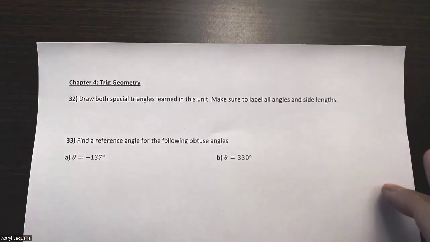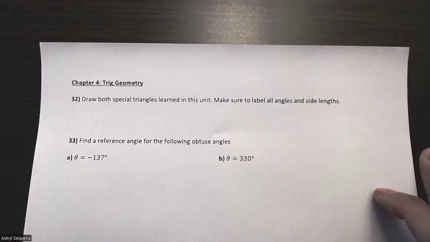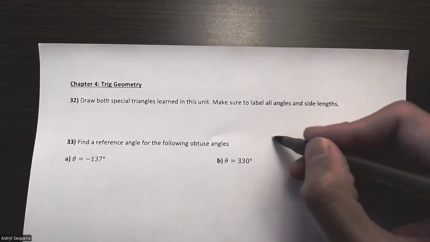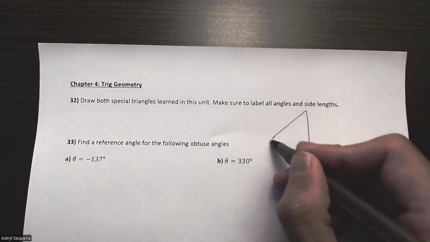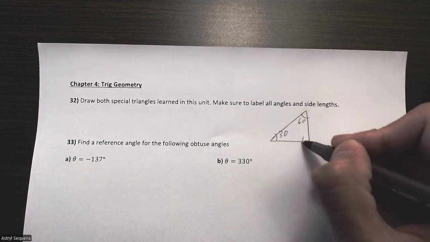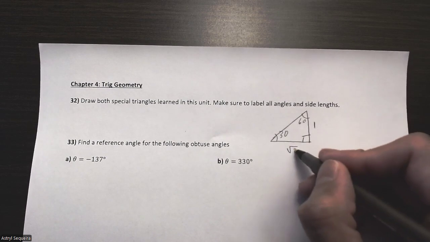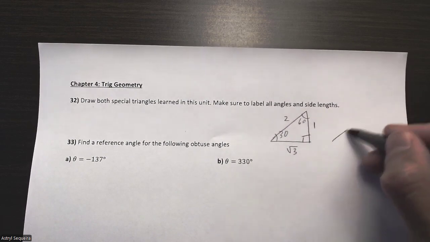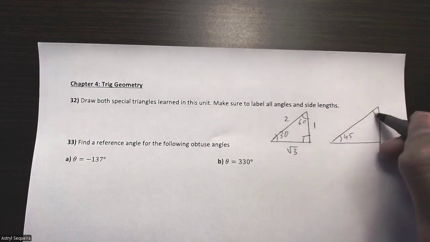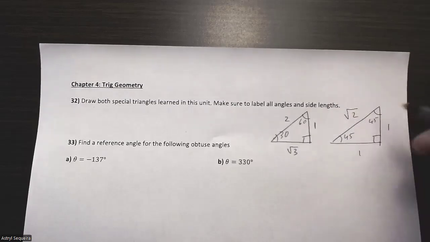Oh, done with exponentials. We're on to the next unit, trigonometry. So let's start by drawing the two special triangles. You should have these memorized. One of them is 30, 60, 90. Opposite the 30 is the smaller side, which is 1, the larger side is root 3, and the hypotenuse is 2. And the other special triangle is just 45, 45, 90, with sides 1, 1, root 2.